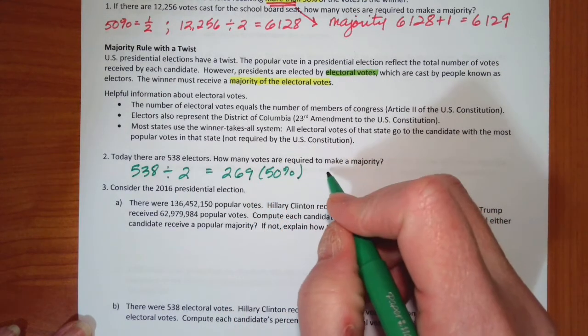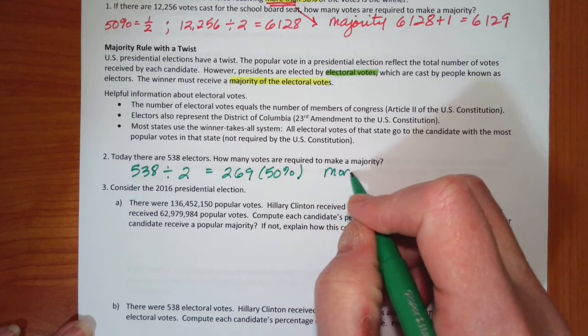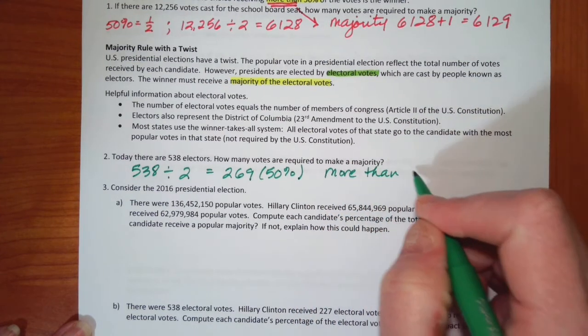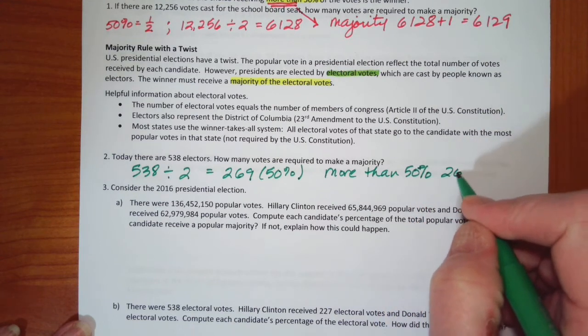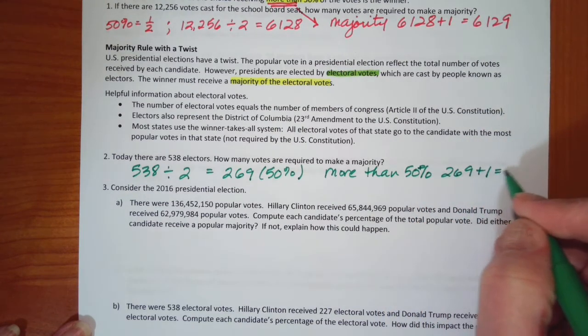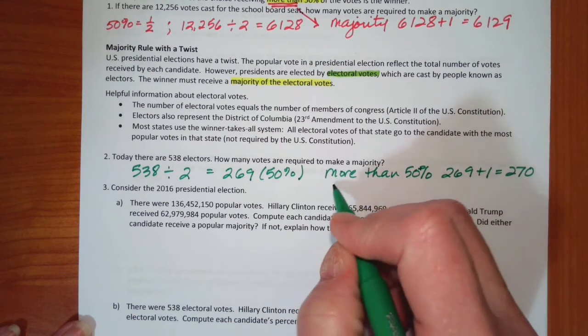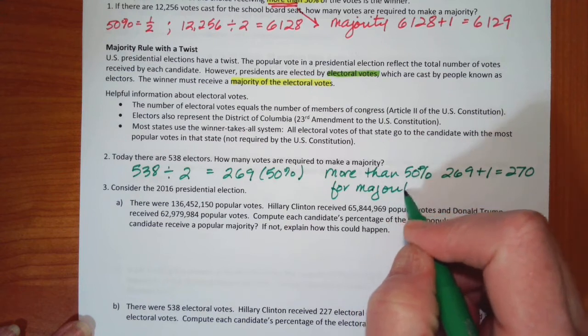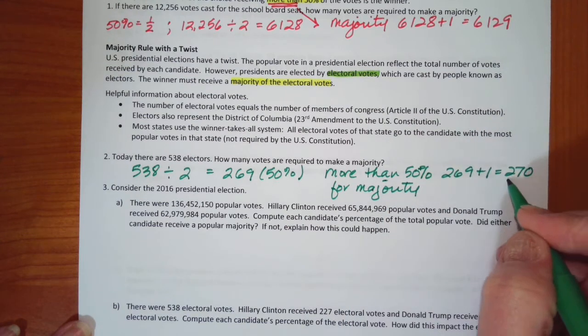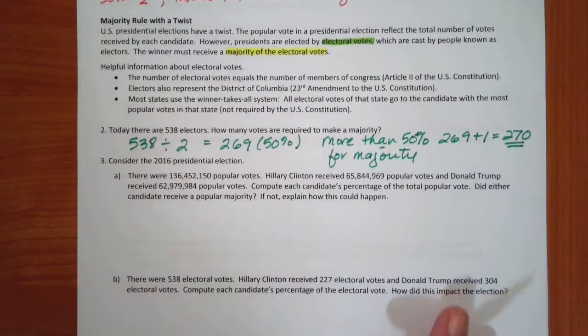So more than 50% would be 269 plus 1, which is going to give us 270 for a majority. So our answer is going to be 270.